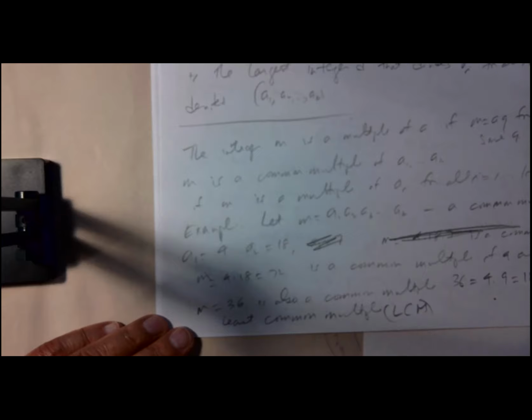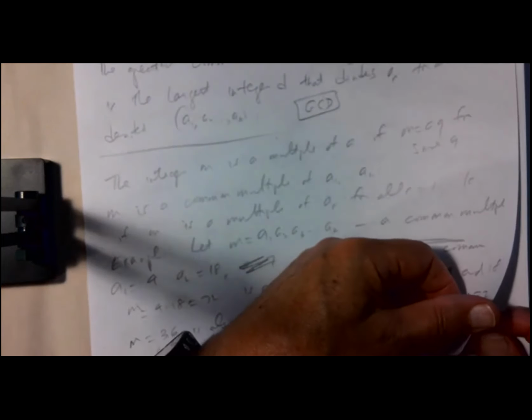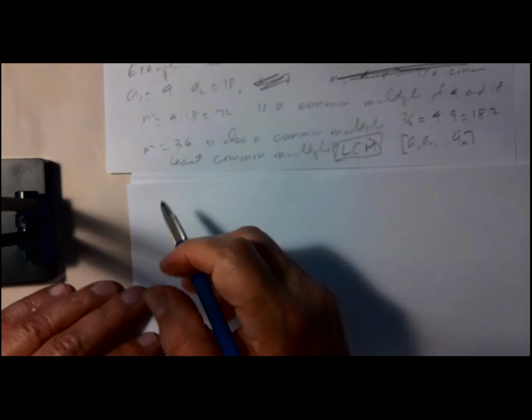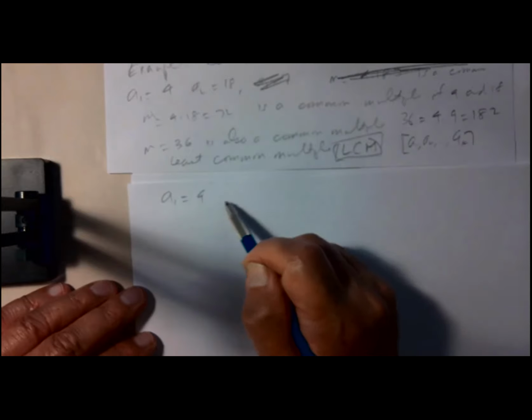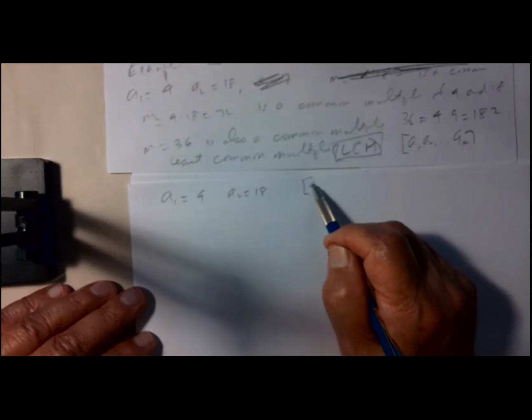It's usually denoted LCM. So greatest common divisor is GCD, least common multiple, LCM, and we denote it by square brackets around the numbers. So for example, if I take a1 equal 4, a2 equals 18, the least common multiple of 4 and 18 is 36.